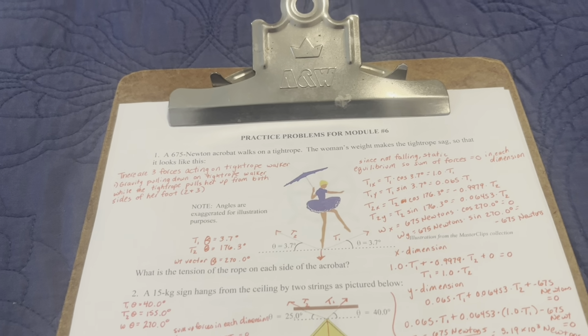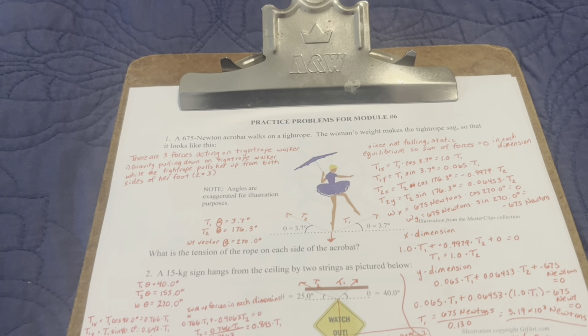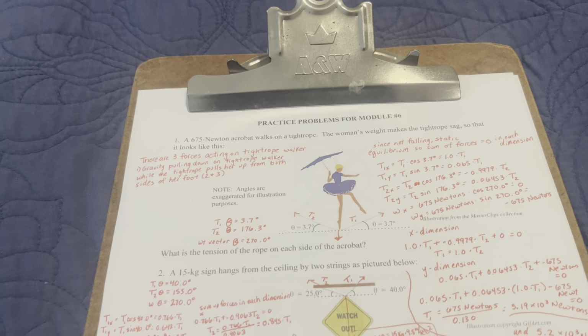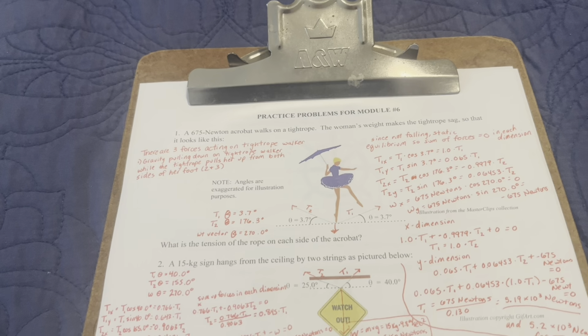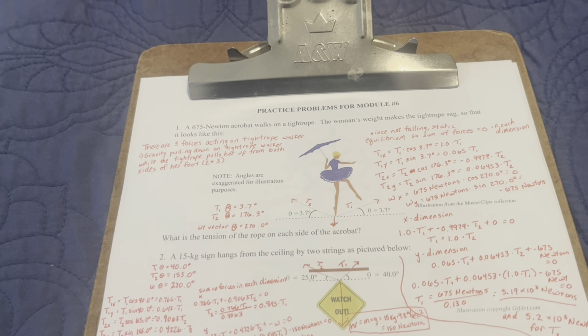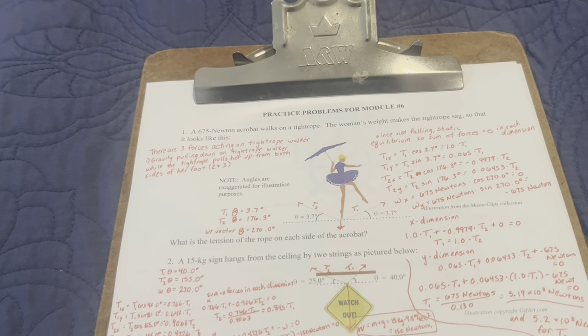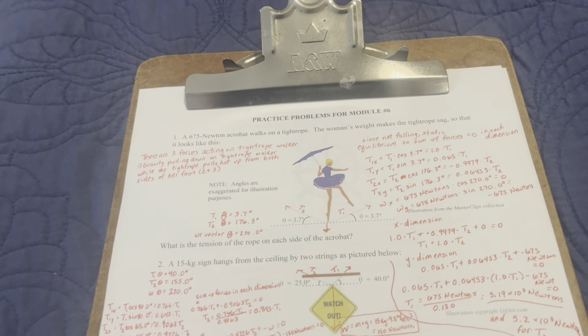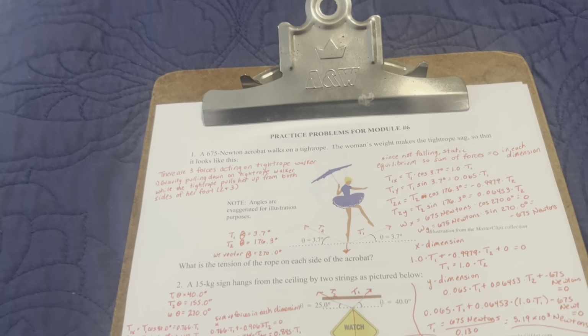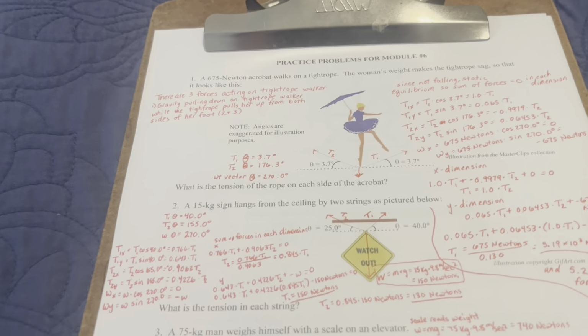Okay. Since the tightrope walker is not falling, right? This is going to be a static equilibrium problem. So the sum of the forces in each dimension need to be 0. So you split the force vectors up into their components and solve that way, right?